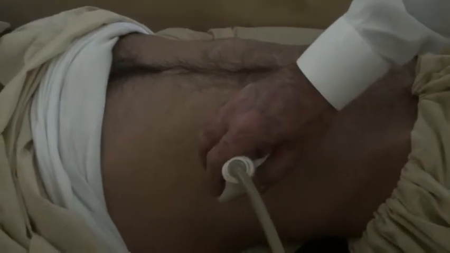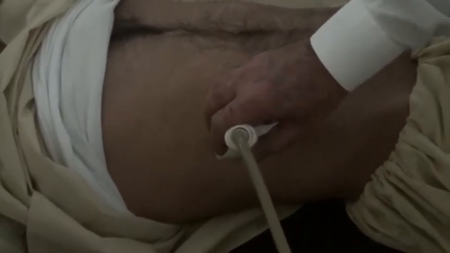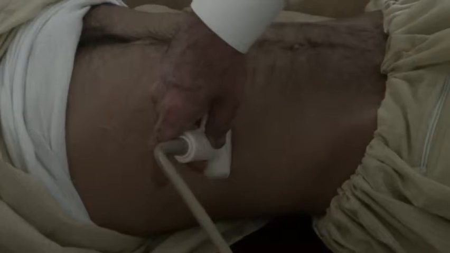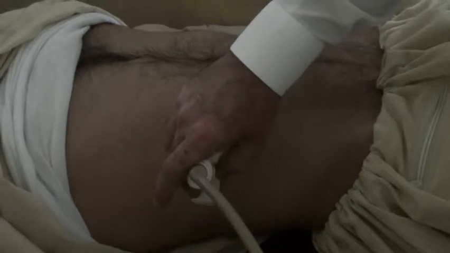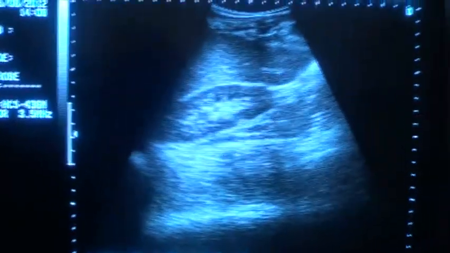I get the kidney in total in longitudinal section, and from here, where I get the total kidney in longitudinal section, I will give a 90-degree probe turn, and I will get the transverse section of the kidney, and then I will move the probe cephalad and then caudally to see if there is any pathology I am missing. So now let's see from the same location what I have showed you.